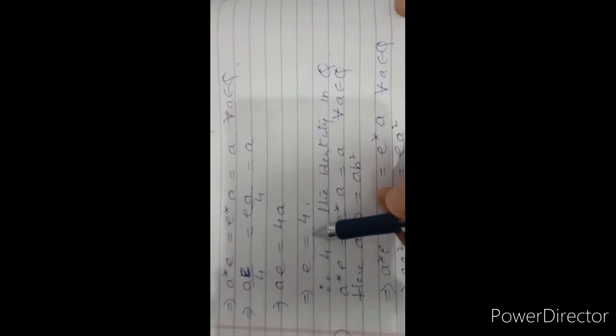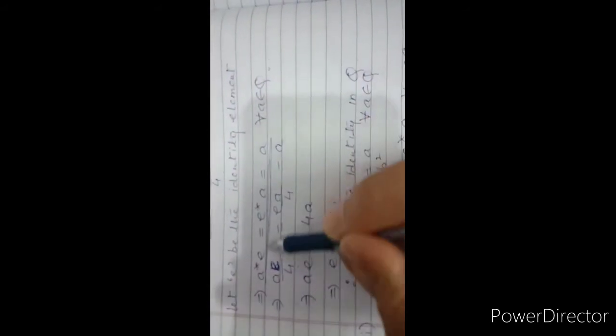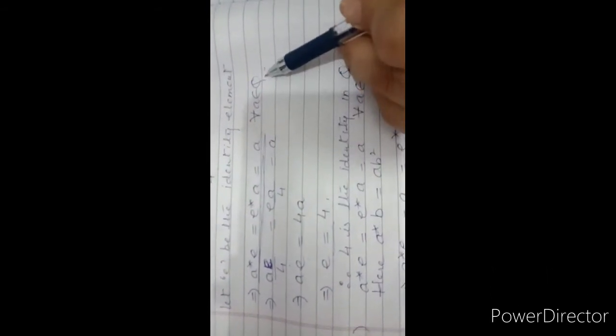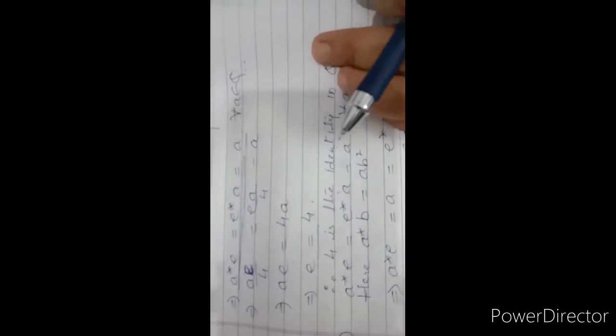For E is equal to 4, it satisfies this property of identity element for every A belonging to rational numbers. Here E is equal to 4. 4 is the identity element of this binary operation in Q. So this is the only part of question 10 which has an identity element.